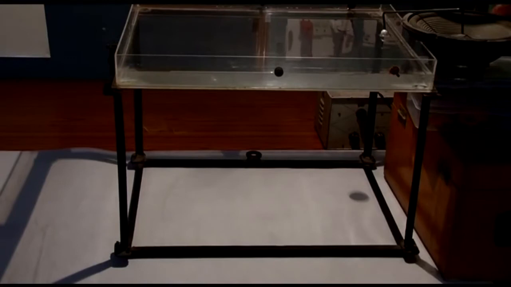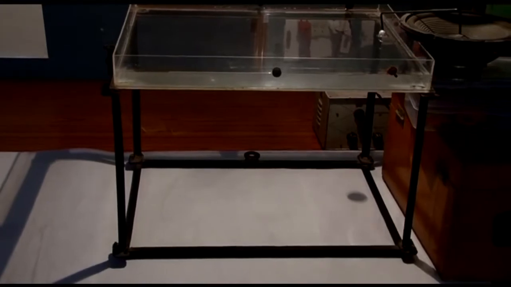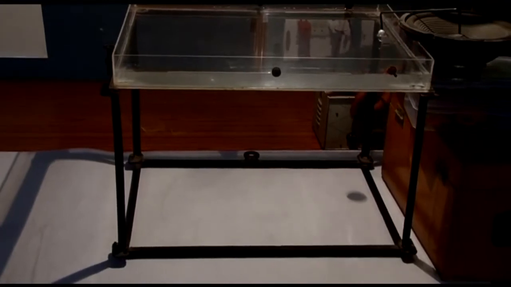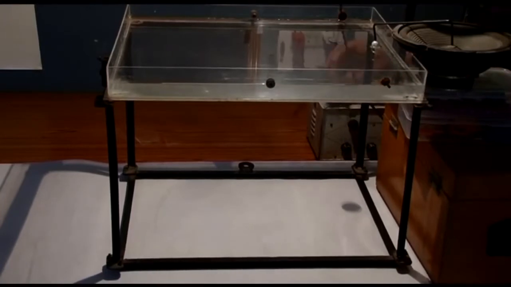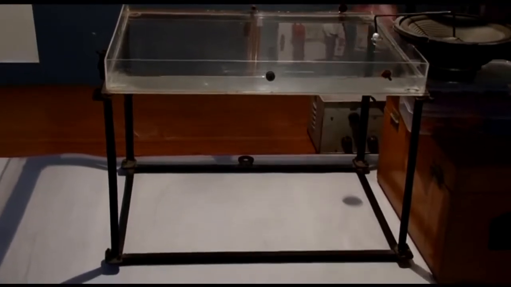Now, I will increase the frequency, and you look at the wavelength, whether it increases, decreases, or remains the same. So, I am increasing the frequency. See what happened to the wavelength. The separation between the consecutive whitish line and consecutive blackish line, what happens to that separation as the frequency is increasing, and see that as I increase the frequency, the wavelength is decreasing.